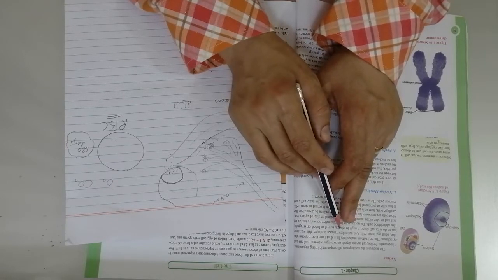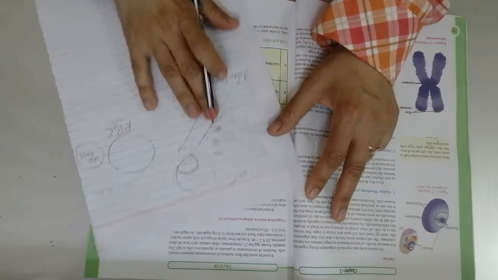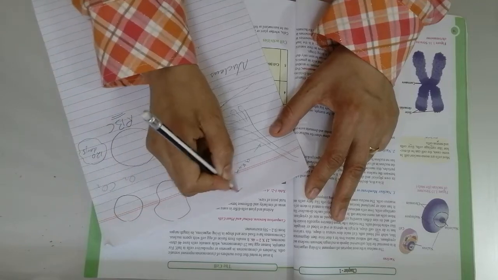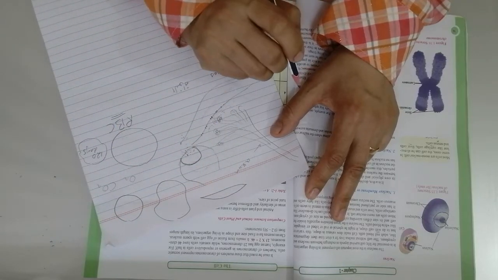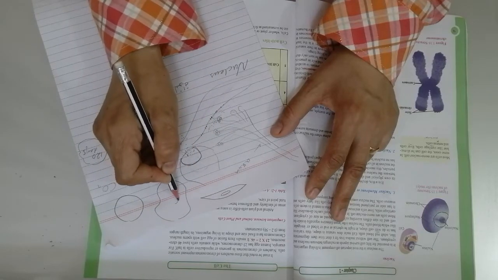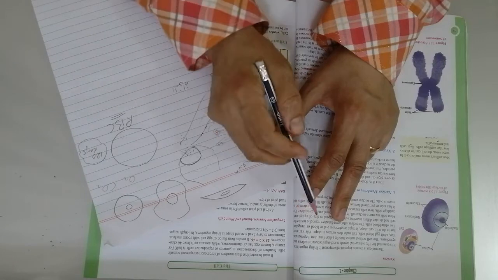Cell nuclei show variance in shape. This is a cell, this is another, and this is another also. The nucleus inside each one of these cells differs from one to another.